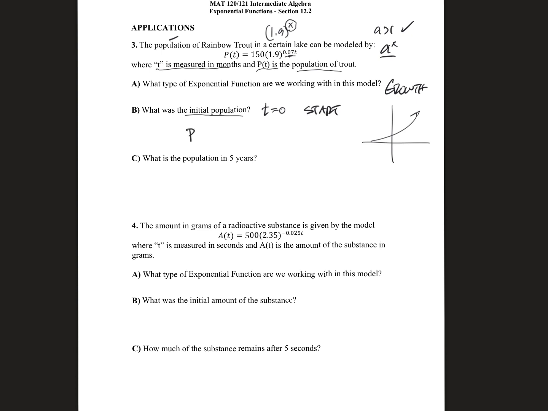So to find my initial population, I'm basically finding P of 0, and if I plug that in, 0.07 times 0 is 0, so we get 150 times 1.9 to the 0 power. Anything to the 0 power is 1, so we have 150 times 1, so we have 150. So according to this model, the population of the trout, when we started this model, is 150 trout. That's what that basically means.